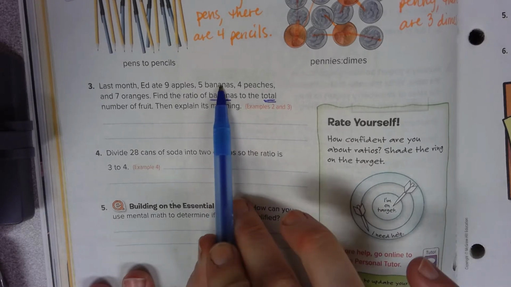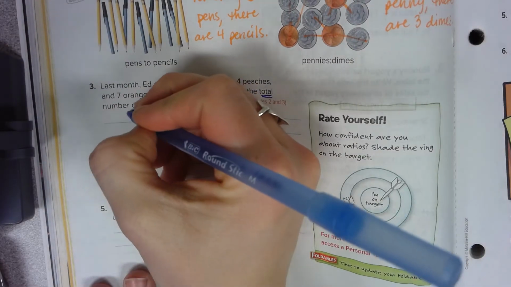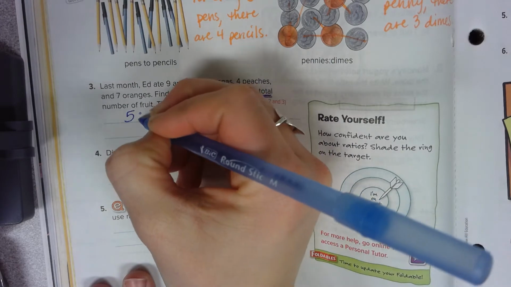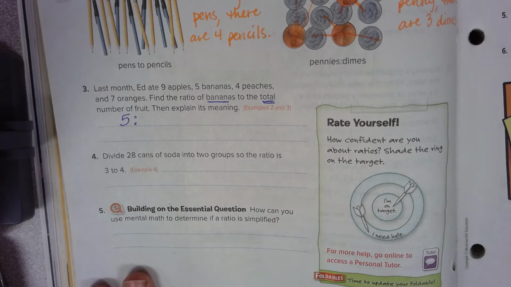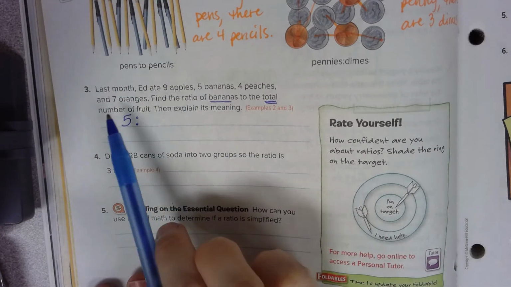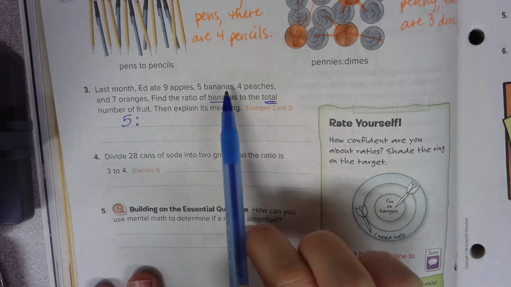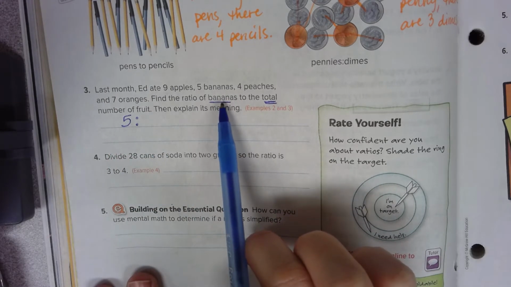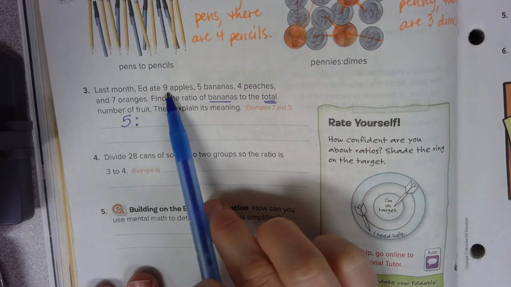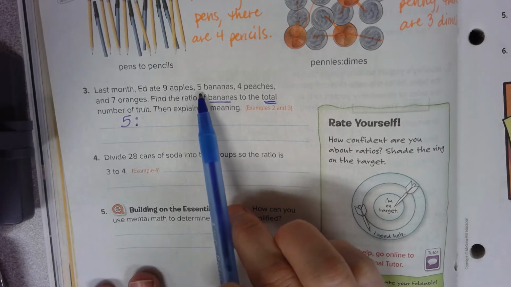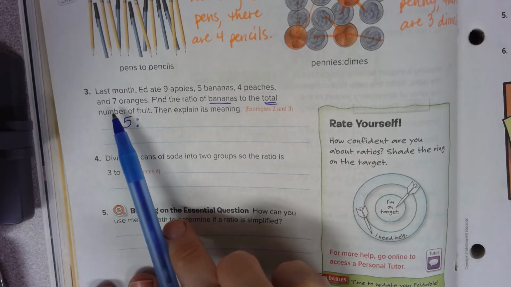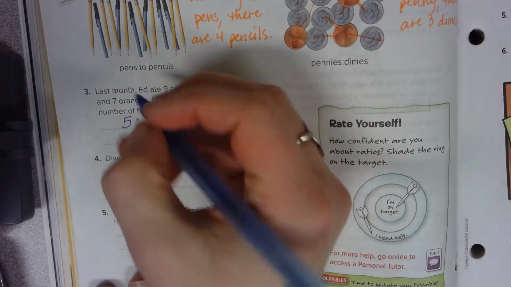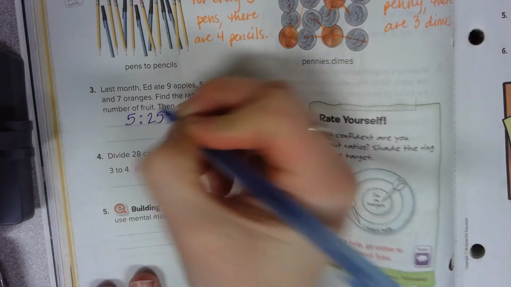We know that there are 5 bananas, so we can write this right away, okay? I'm going to use a colon to write this ratio. Now it says the total number of fruit. What that means is we're going to have to add all of these numbers together to get the total number of fruit, and that also includes the bananas that we're comparing it to. So we would do 9 plus 5, which is 14, plus 4, which is 18, plus 7, which is 25. So now our ratio would be 5 to 25.